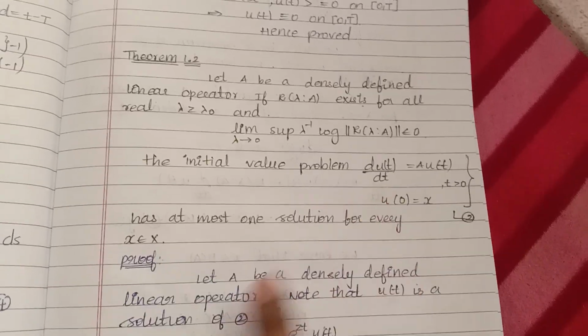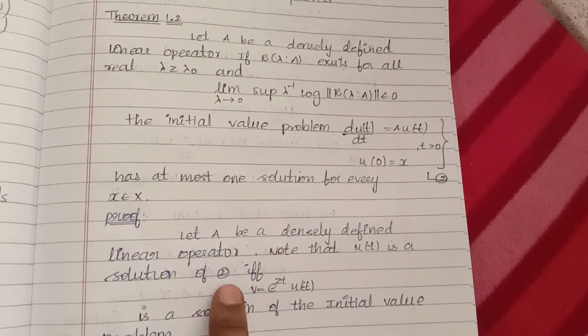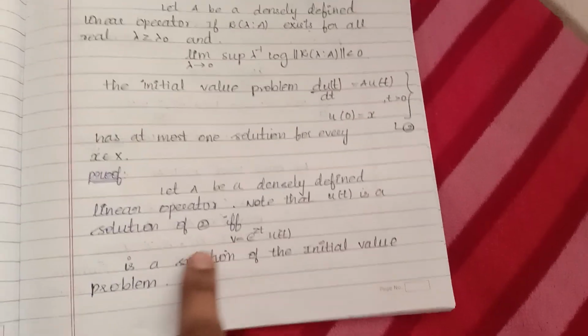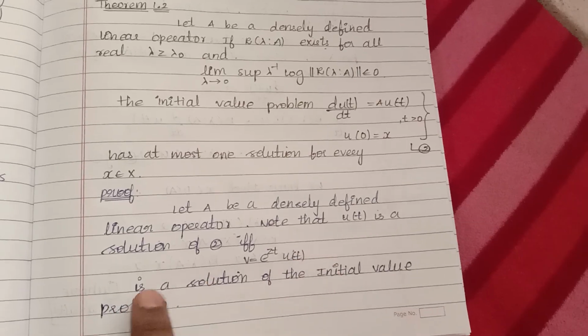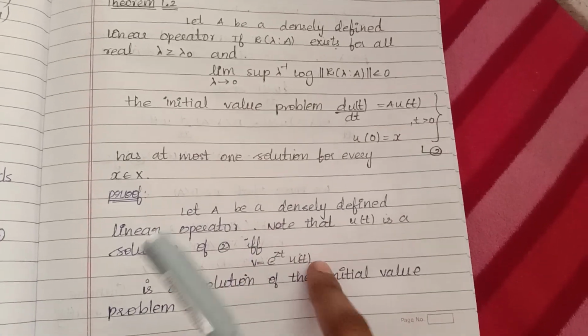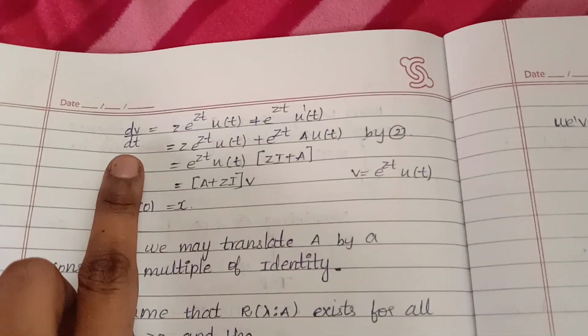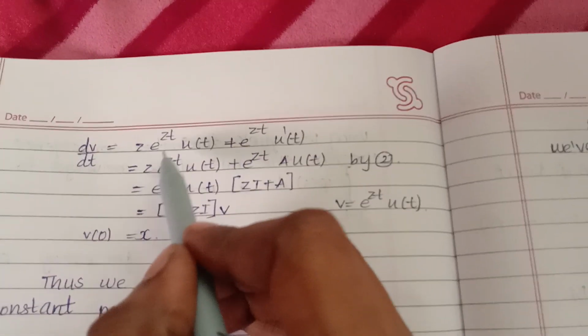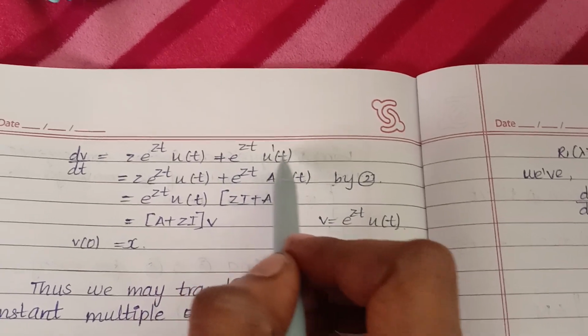Note that u(t) is a solution of (2) if and only if, taking v = e^(zt) u(t), v is the solution of the corresponding initial value problem. We consider that: dv/dt gives z e^(zt) u(t) plus e^(zt) u'(t).